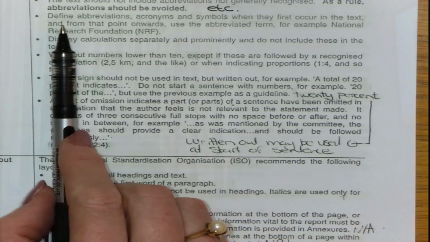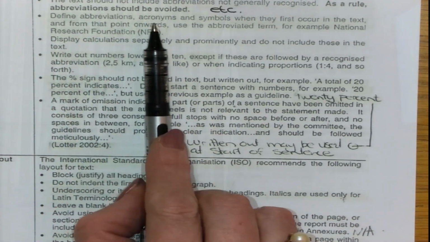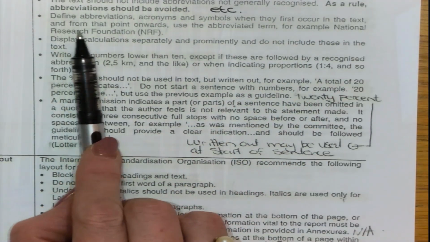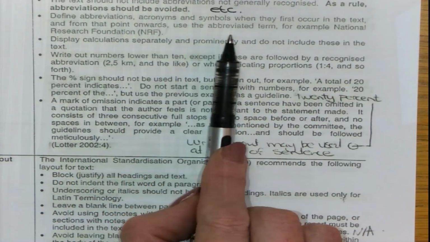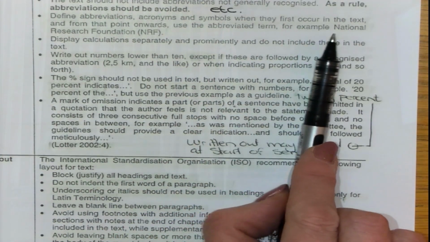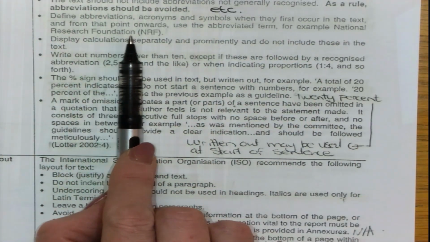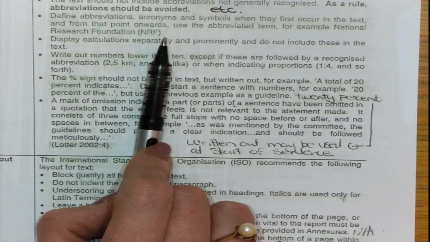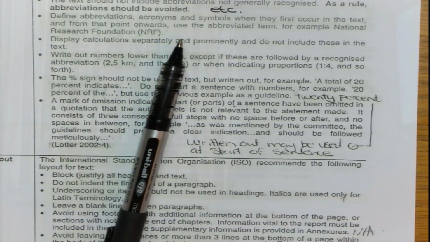Then define abbreviations, acronyms, and symbols when they first occur in the text. And from that point onwards, use the abbreviated term, for example, the National Research Foundation, NRF. Yesterday we talked about it. We write out the World Health Organization and then say in brackets, WHO, and after the first time like that, you can continue just referring to the WHO. All happy with that? Okay. First time, write out.